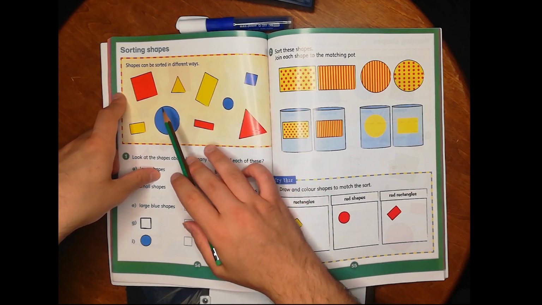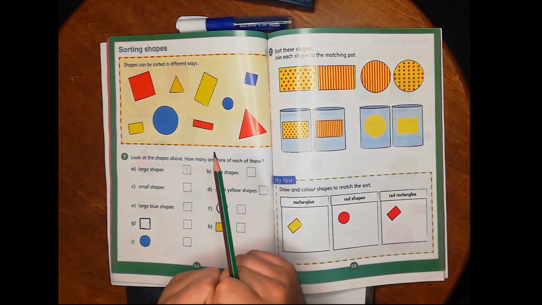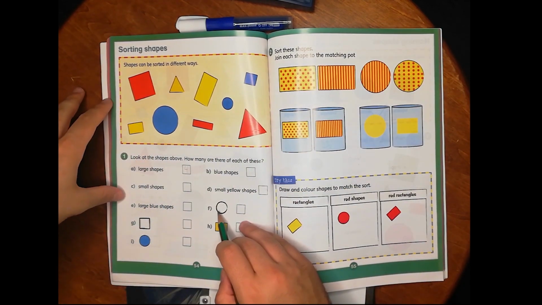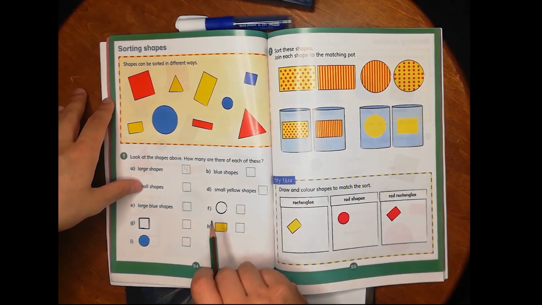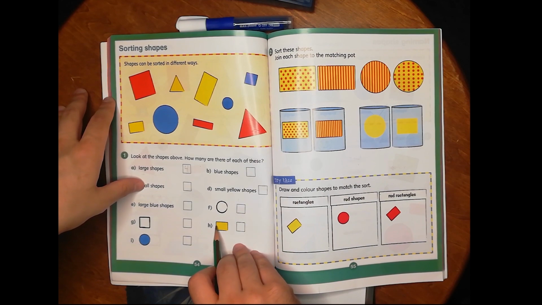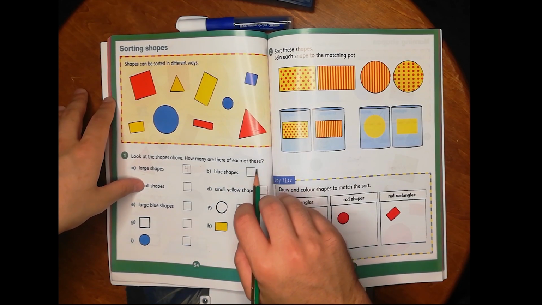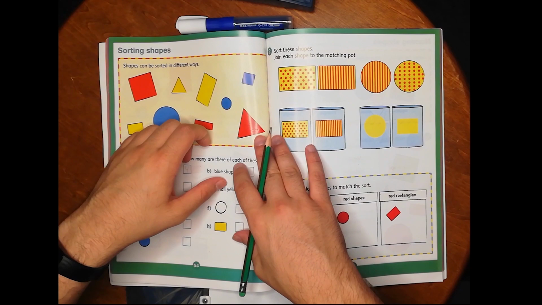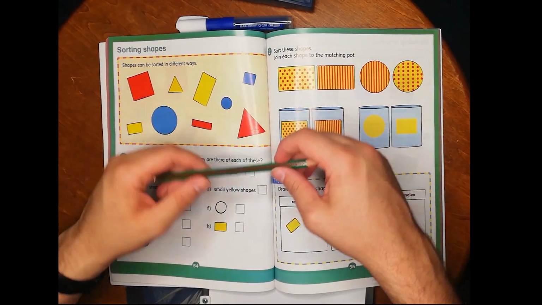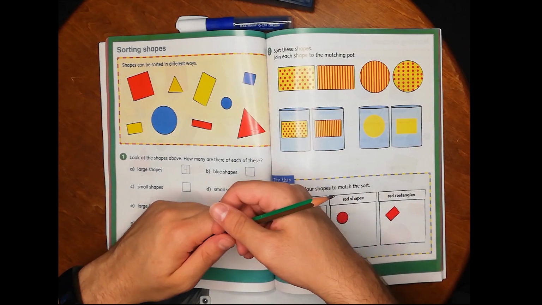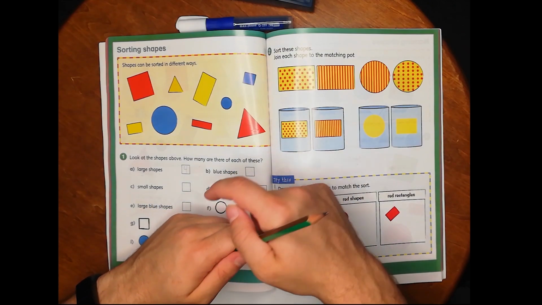How many small yellow shapes do we have here? And then circles, just any circles, doesn't matter what color they are. And then at the end, we have yellow rectangles. So only yellow rectangles should be counted. Okay, go ahead and pause the video and try on your own, and then play the video again so we can go through the exercise.